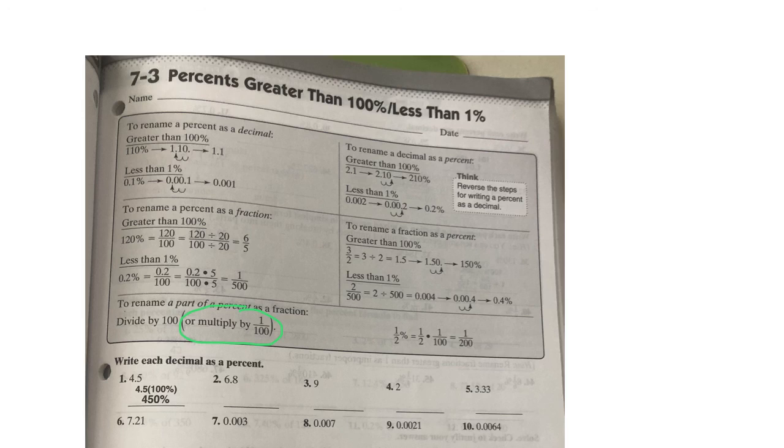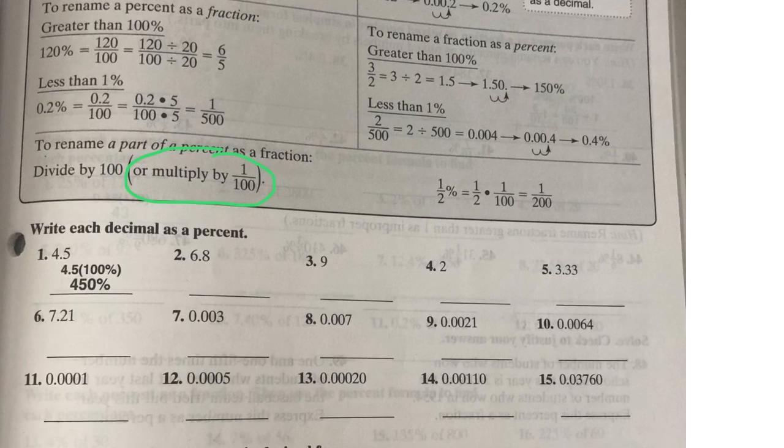So that becomes 680, because we're going to move that twice to the right, and that puts the decimal right there, and then there's a 0 right there.